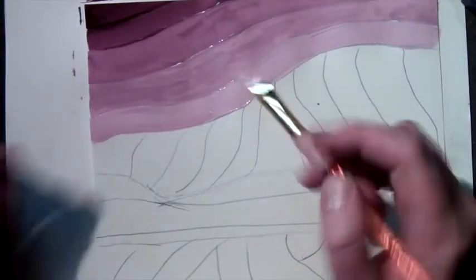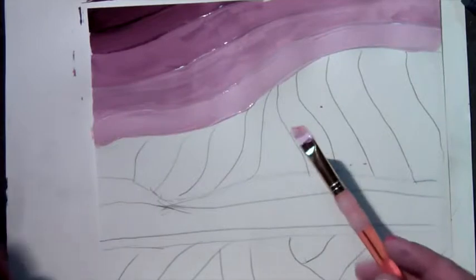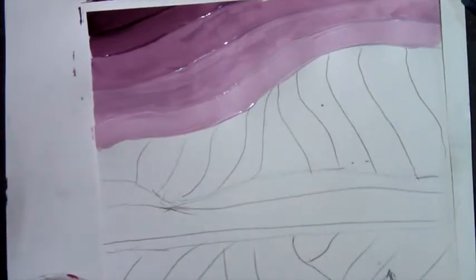Now that I have my first one down, I'm going to continue painting the rest of it. I'll pause the camera now and I'll turn it back on when I'm all done.